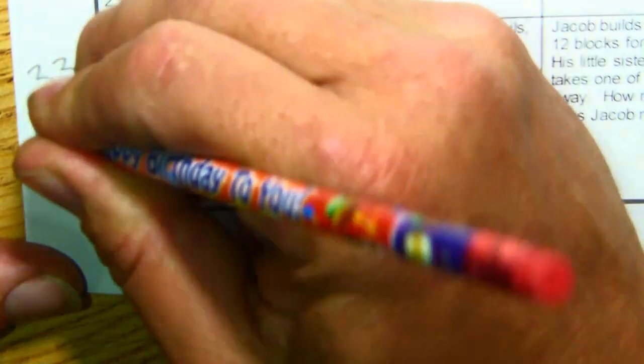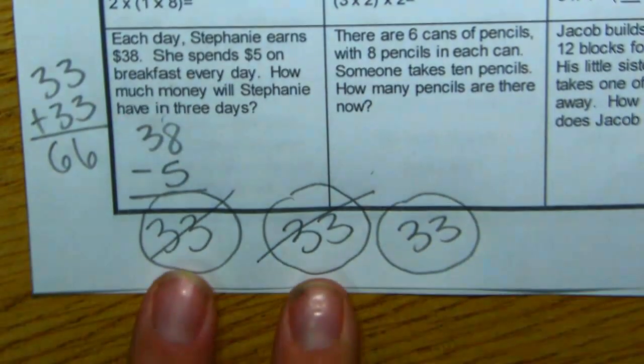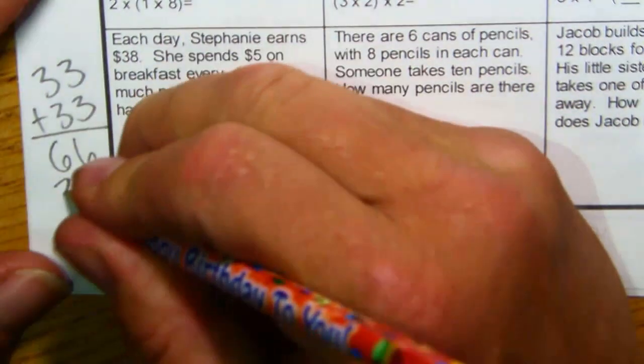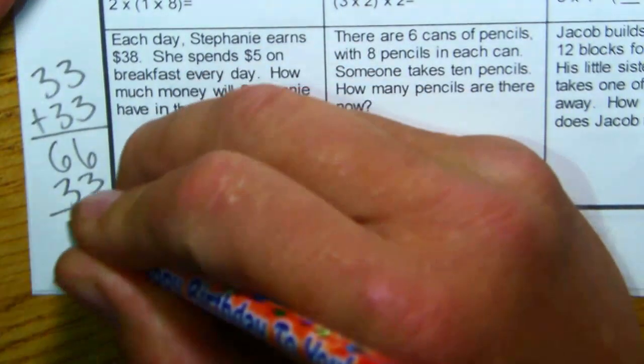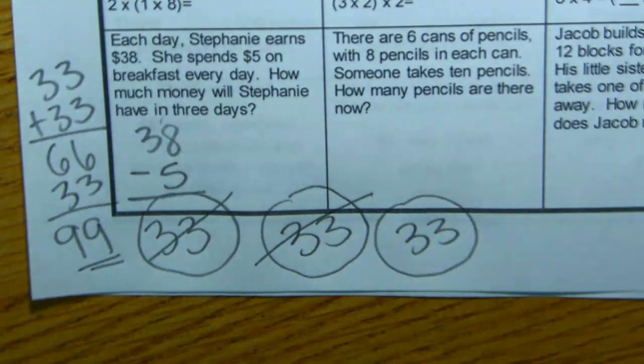Let's just do 33 plus 33. We get 66. Now let's add 33 more, and we get 99. So I think at the end of 3 days, she's going to have $99.